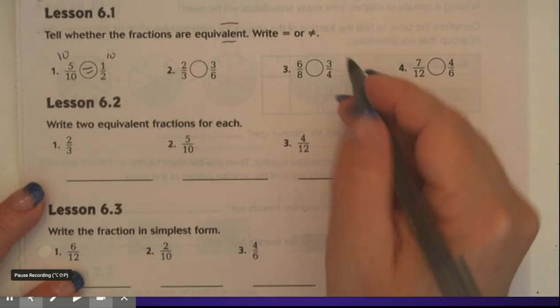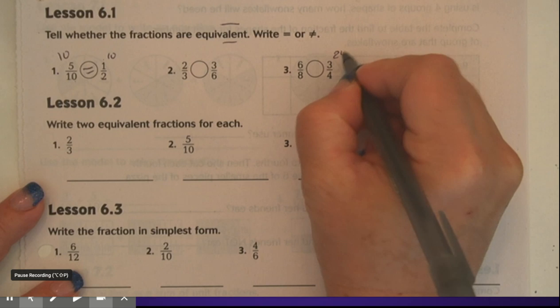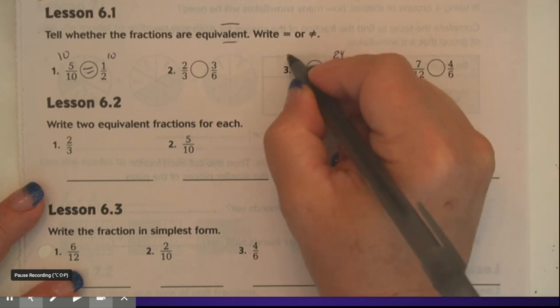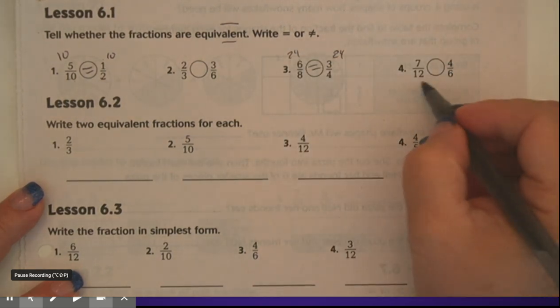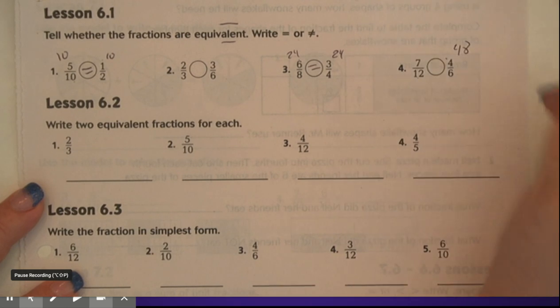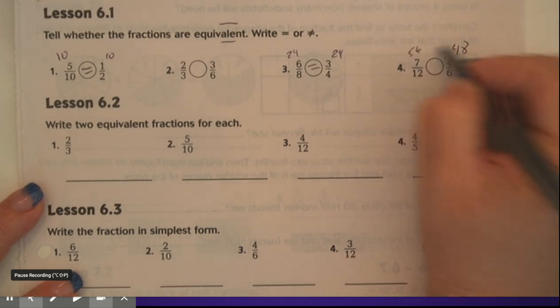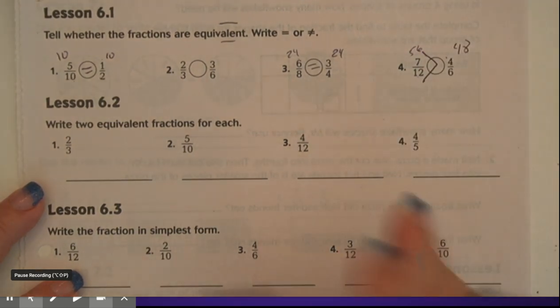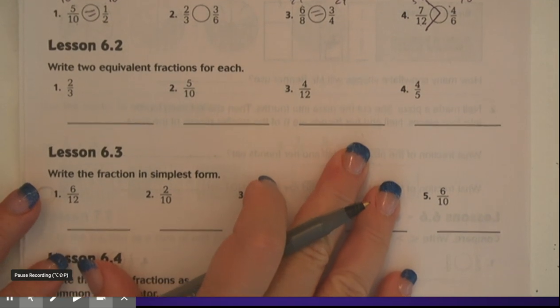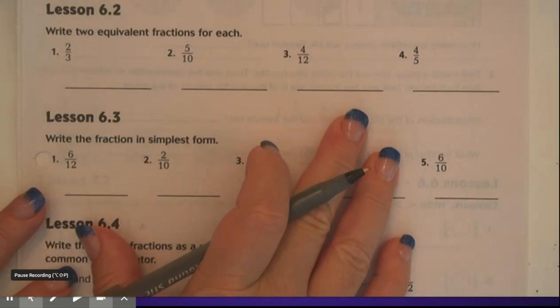Let's do 8 times 3, 24, 6 times 4. Oh, we found another equal one. Let's try this one. 12 times 4 is 48, 6 times 7. So you're going to open it to that side. That is definitely bigger. Write 2 equivalent fractions for each.